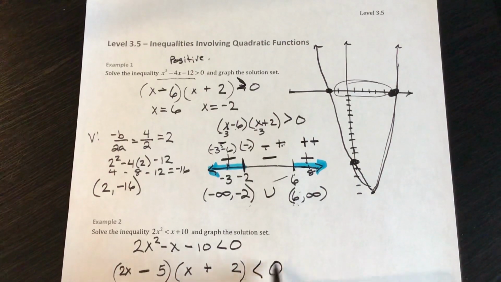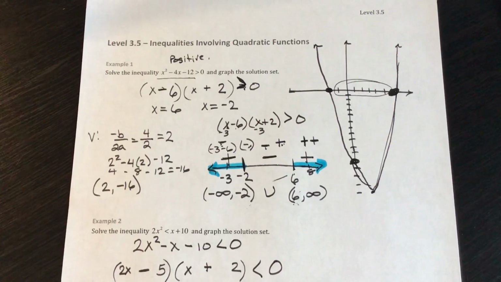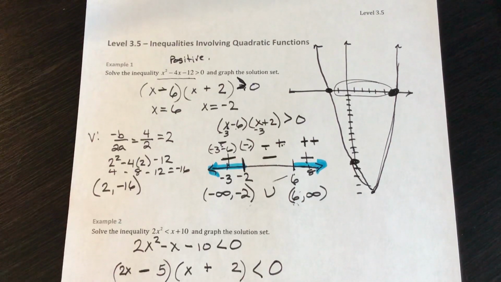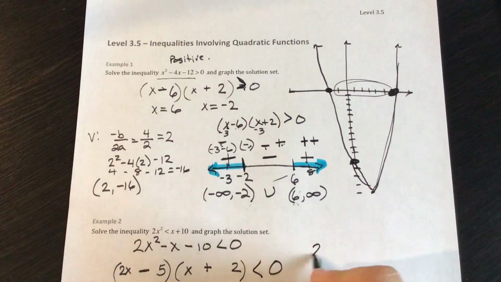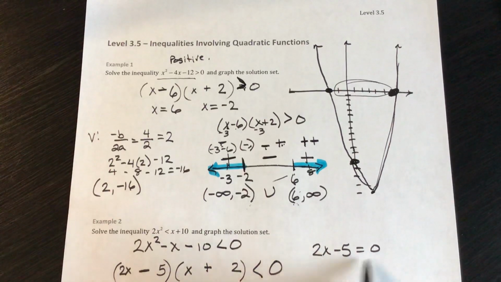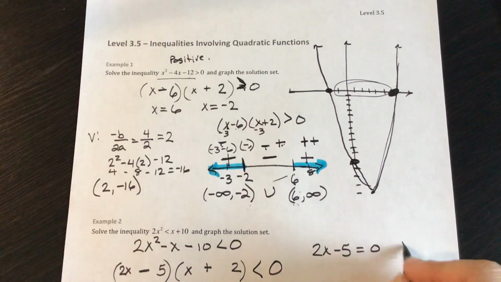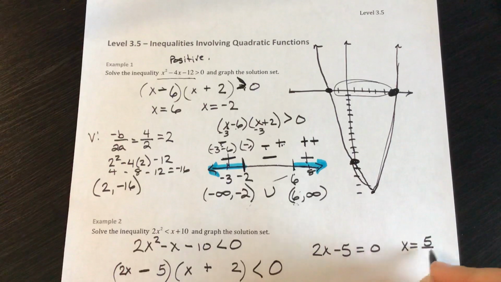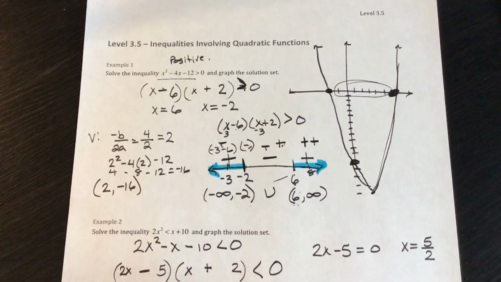But again, I want to know, where is this less than 0? And it says to graph the solution set. So I'm going to make a number line. Oops, I actually need to solve these first. So I have 2x minus 5 equals 0. Subtract 5, divide by 2. X is 5 halves, or 2.5.